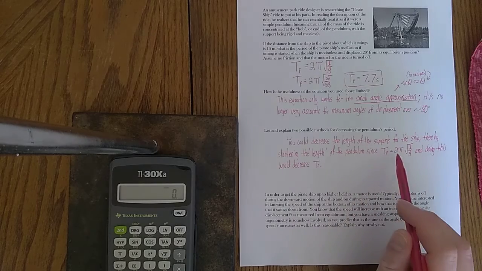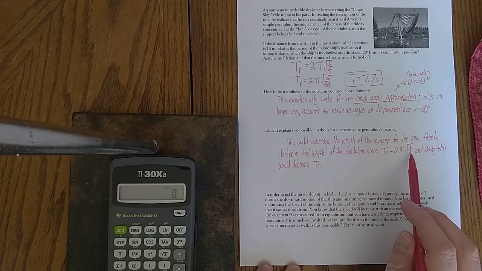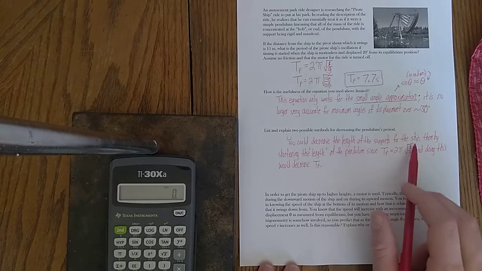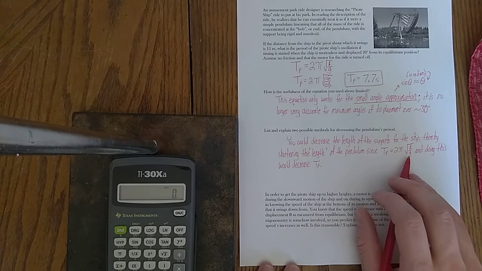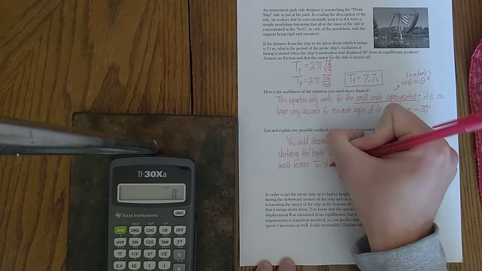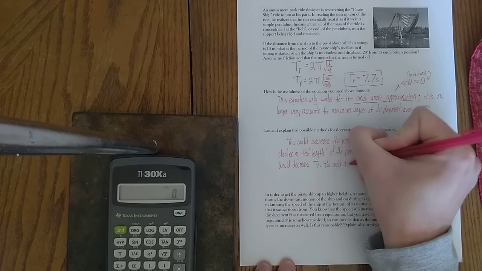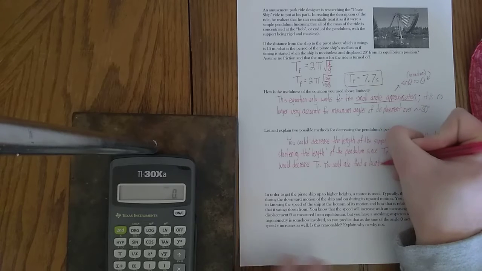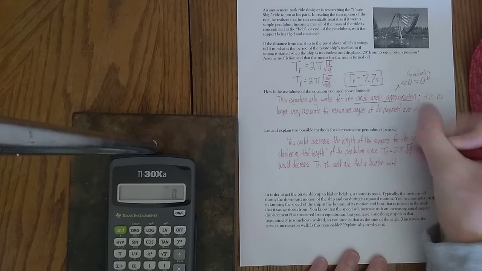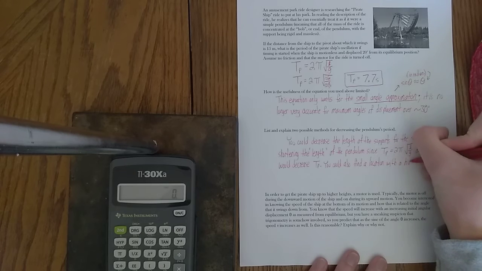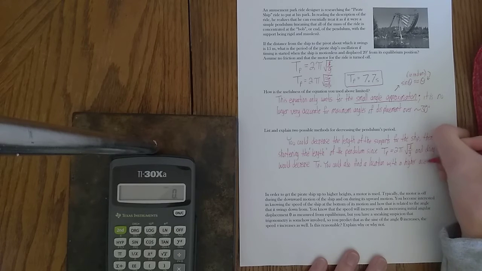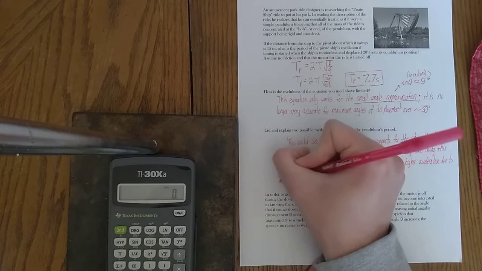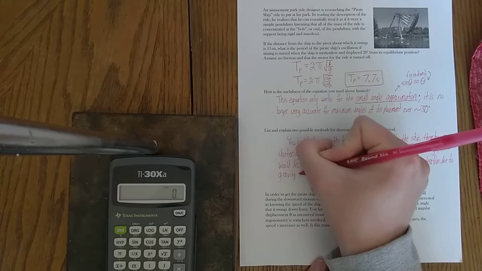If we wanted to change g to make this smaller, we wouldn't decrease g. That would make the denominator smaller, which would make the fraction bigger and make this bigger. Instead, we want to increase g. So you could also find a location with a higher acceleration due to gravity, g.